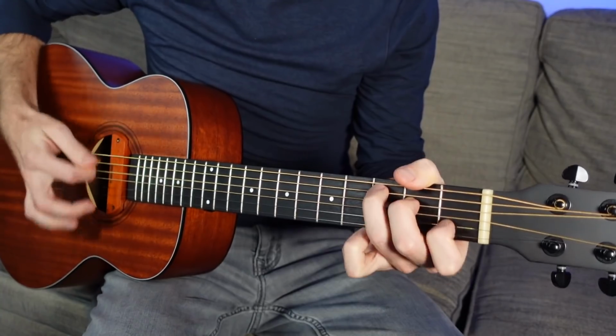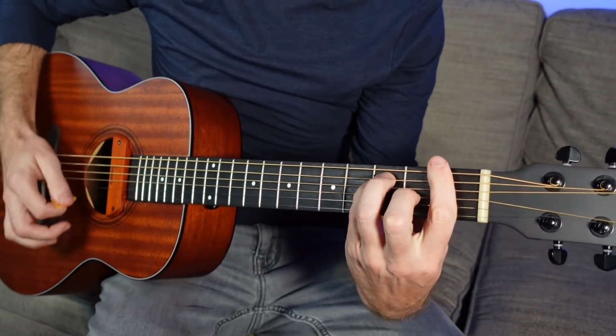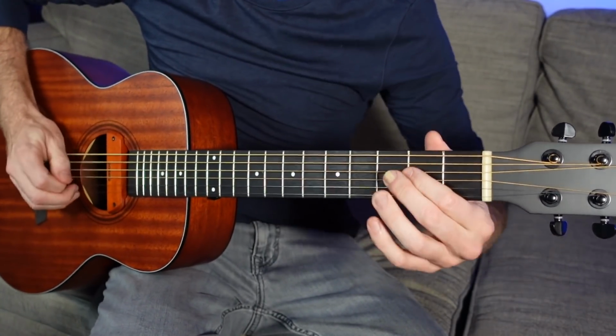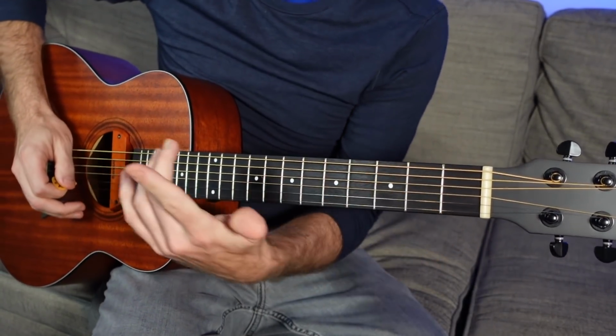D minor, C, B flat, F. Okay? So, at first glance, those might be chords that you have potentially struggled with in the past. This is what is called a 6-5-4-1 chord progression in the key of F. Again, all that means is if you look at the F major scale, F, G, A, B flat, C, D, E, F. We're going to start on the 6th note.